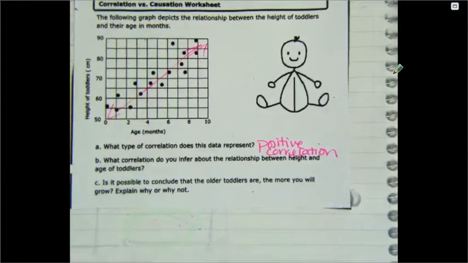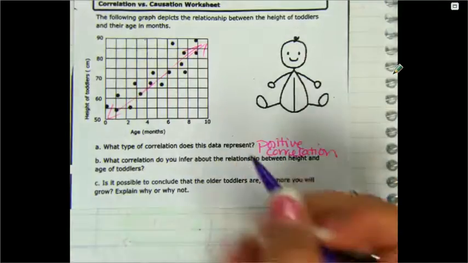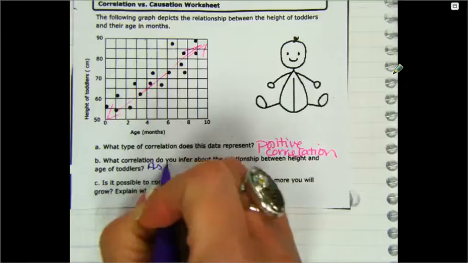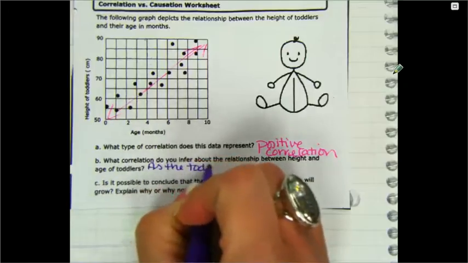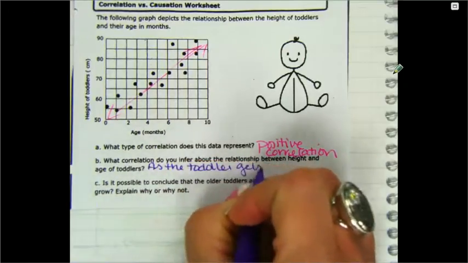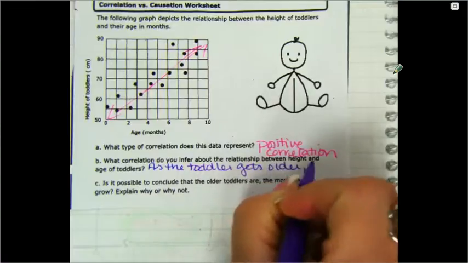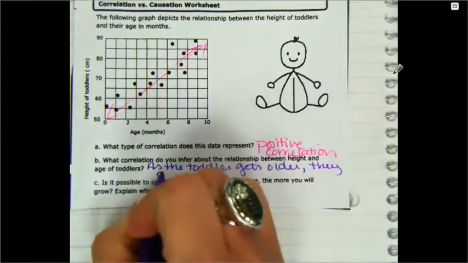What correlation do you infer about the relationship between height and age of toddlers? As they get older, they get taller. There we go. As the toddler gets older, they get taller.